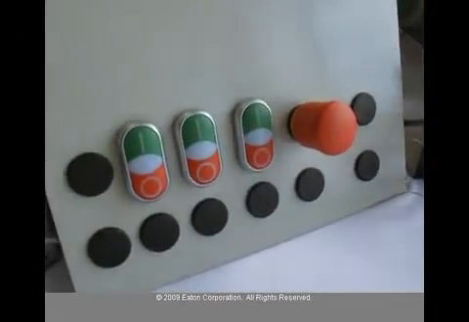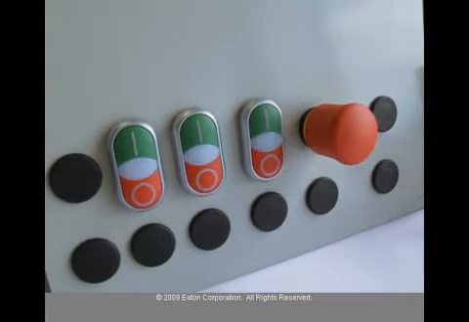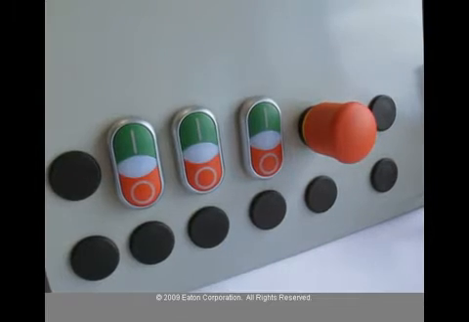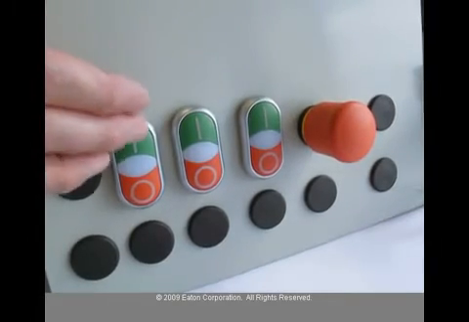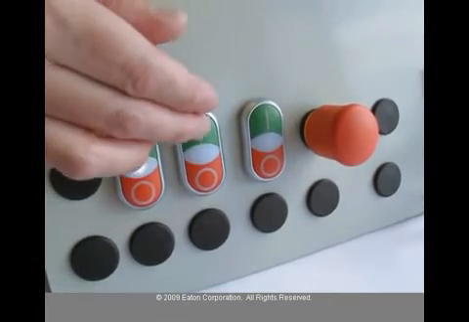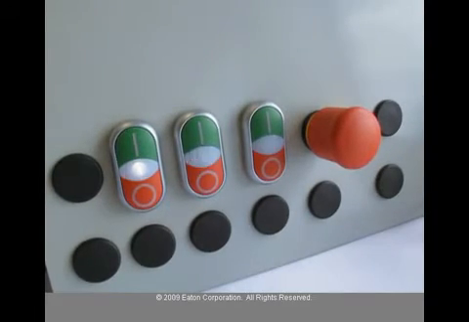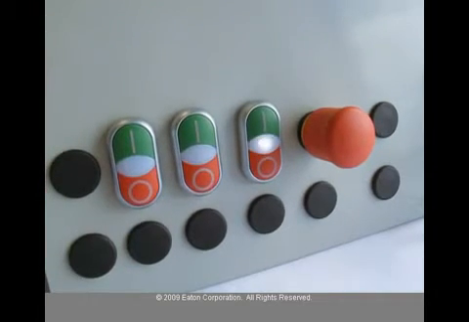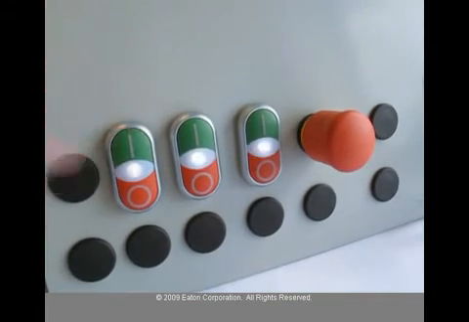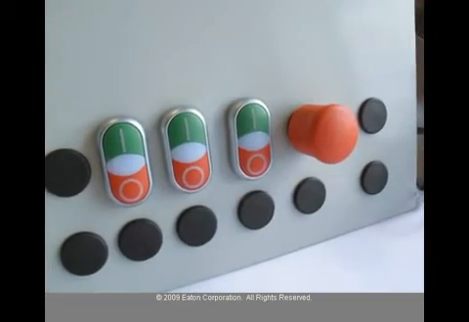To demonstrate this, the program in the PLC is monitoring the inputs from these M22 devices, which are the push buttons, and it's controlling the outputs, which are the pilot lights. I can press the start button for each of these and it'll flash the pilot lights at varying frequencies. You can push any of the individual push stop buttons to stop it, start it back up, or the e-stop will shut the entire system down.